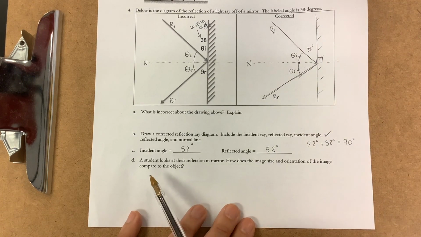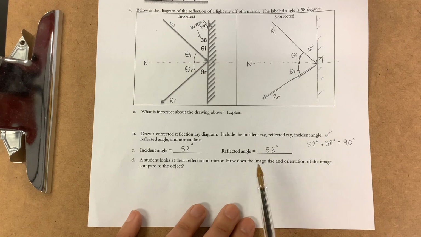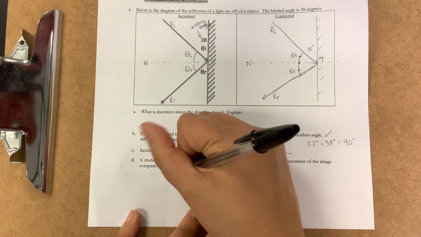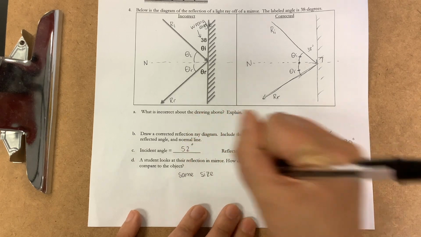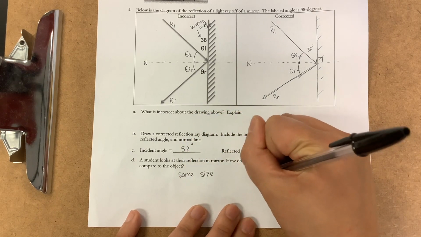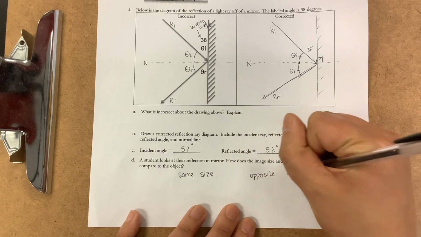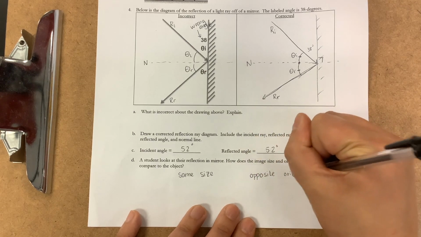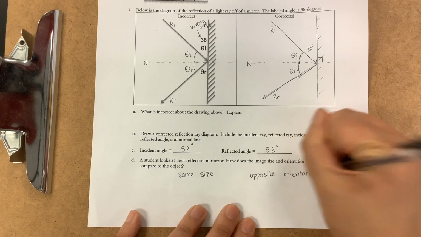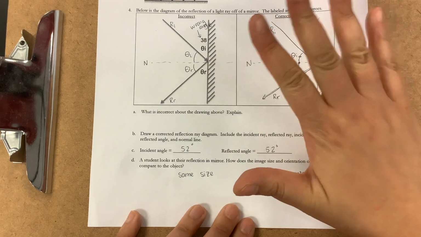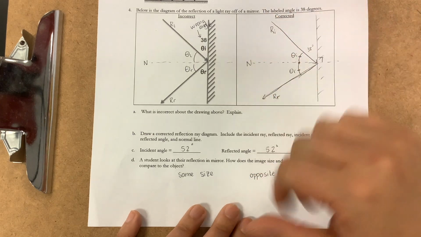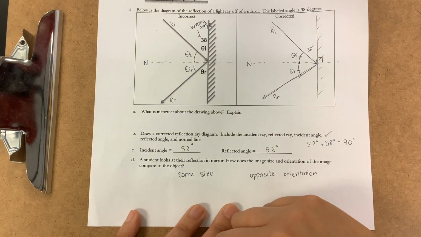Okay, when you look in the mirror, you see an image that's the same size and opposite orientation to the object. And if you don't believe me, look at yourself in the mirror and hold up your right and left hands. When you look at your right hand in the mirror, it actually shows left hand symmetry, right?